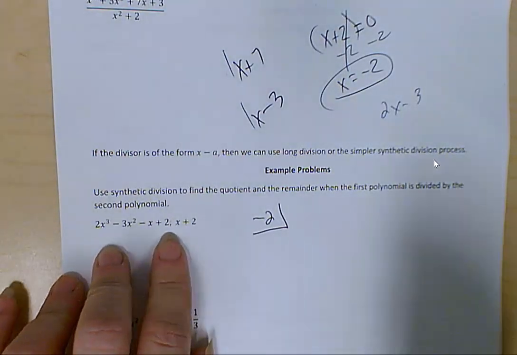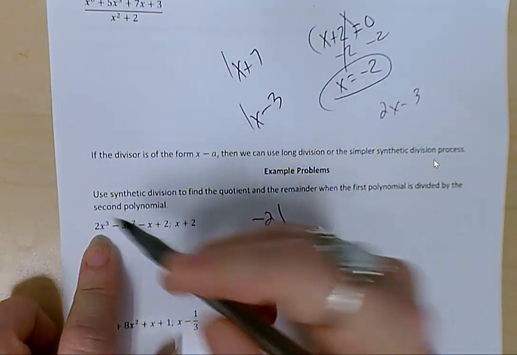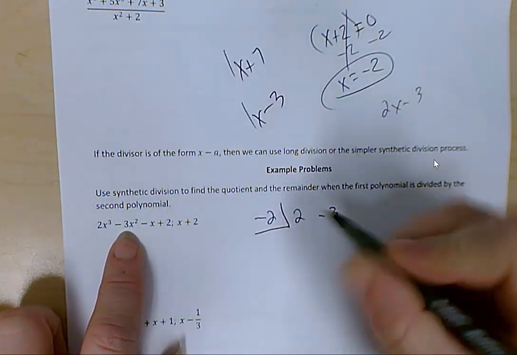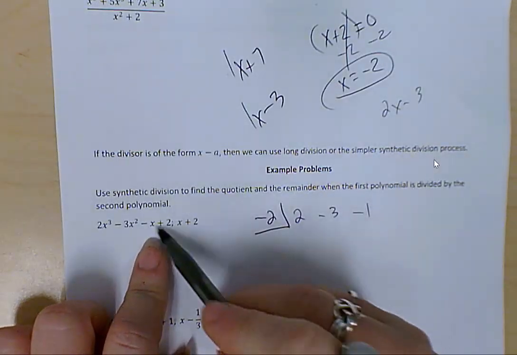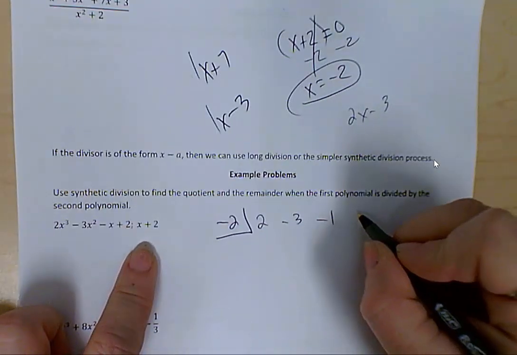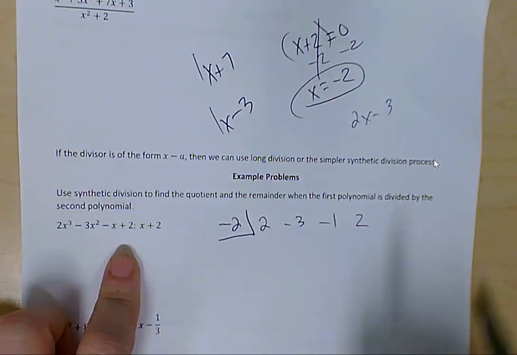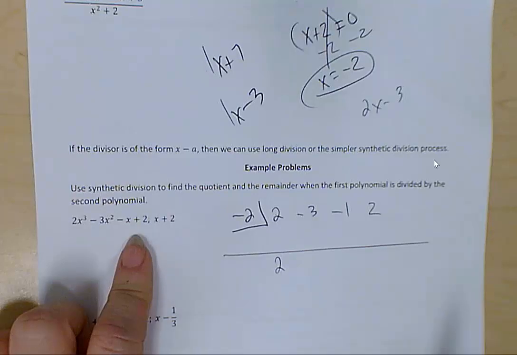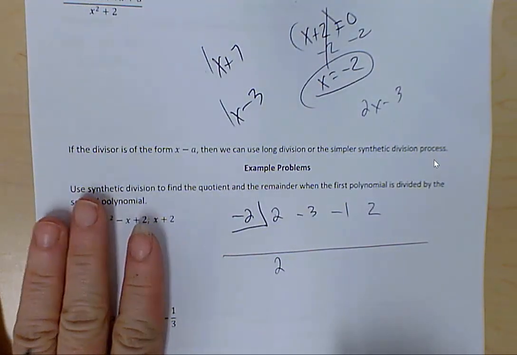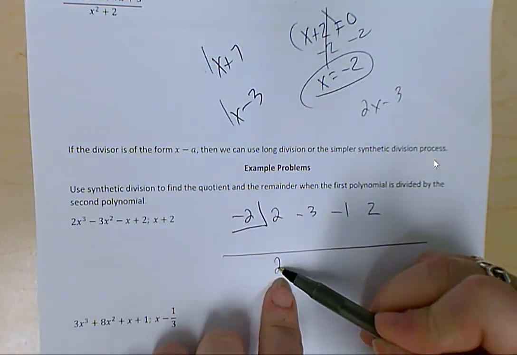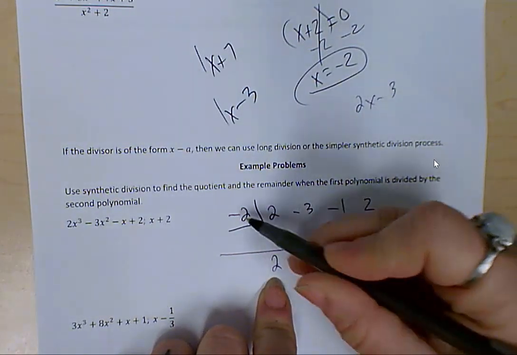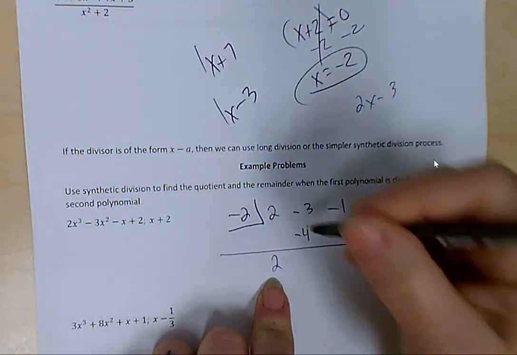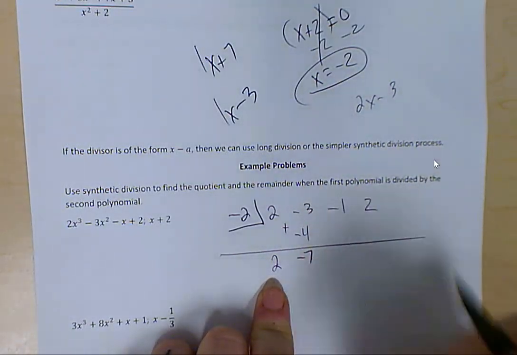Take your polynomial and write its coefficients. So we have our coefficient of a 2 for our x cubed term, a negative 3 for our x squared, a negative 1 for x to the first, and a positive 2 for our constant. Draw your line, drop down the first number, and get ready to divide. So synthetic division, take the number, multiply it times your divisor. 2 times negative 2 is negative 4. Put that in the column to the right. Add that column, and we get a negative 7.